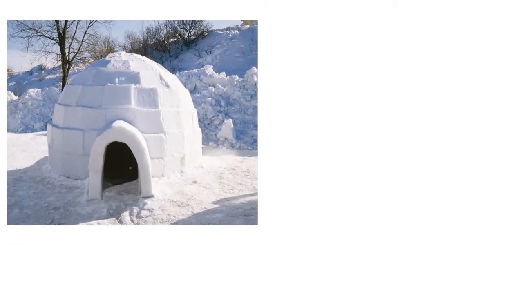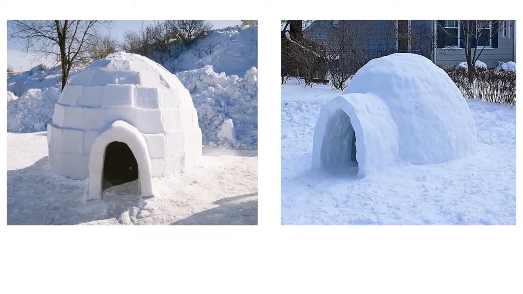Now, what is this, children? Yes, it's a snow house, right? Or snow hut. And it is a type of house built using snow or ice. Such houses are called as igloos.